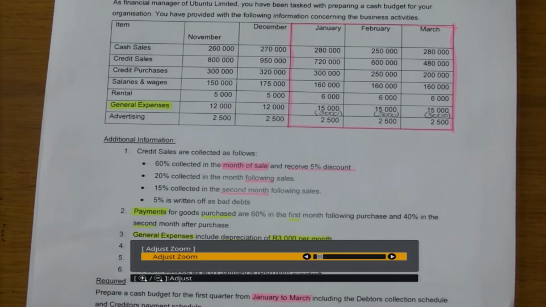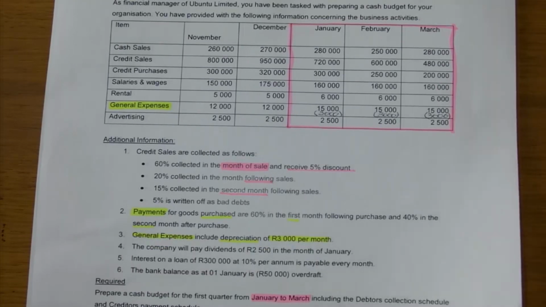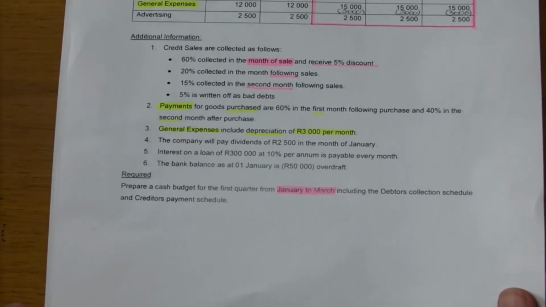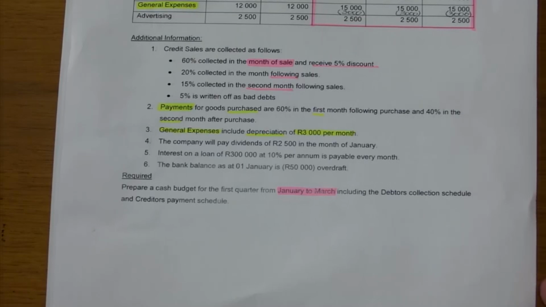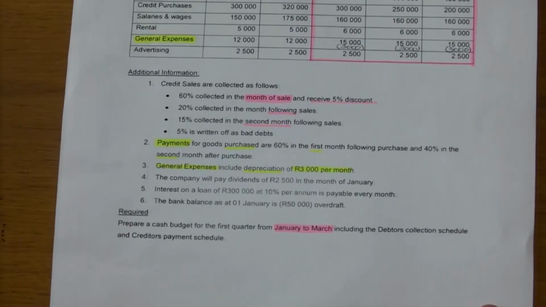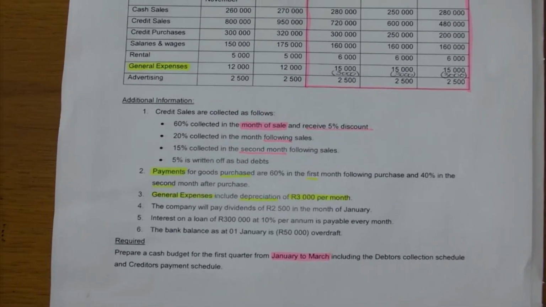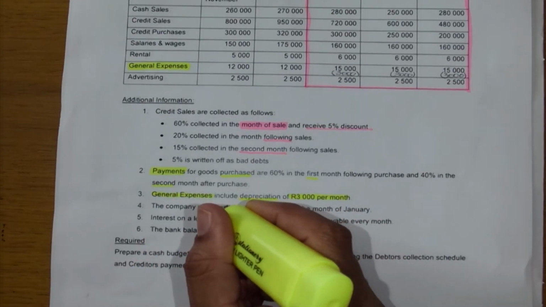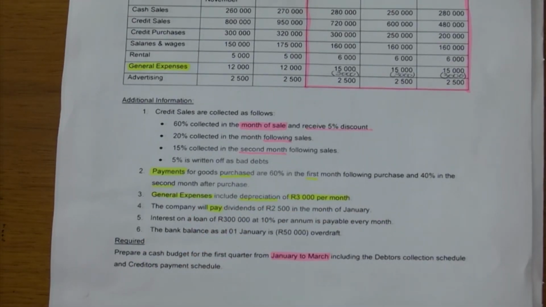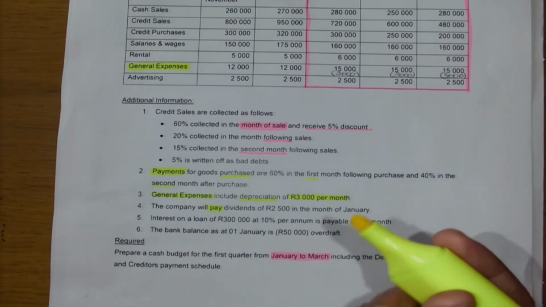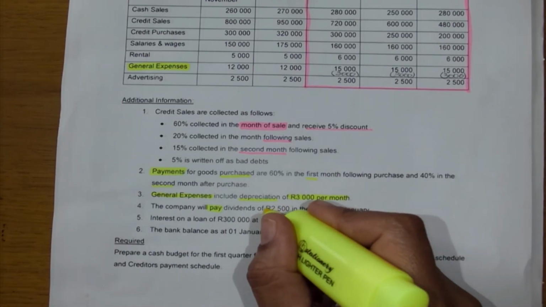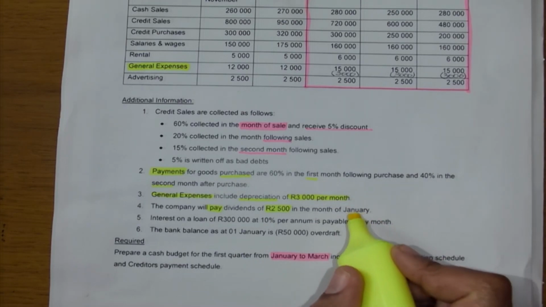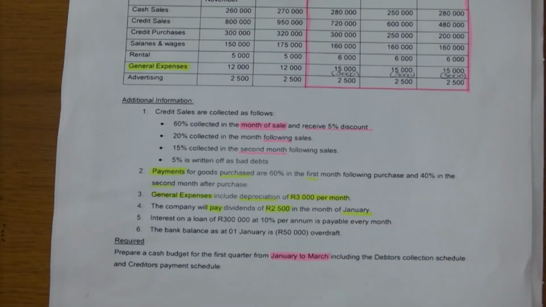And read the question carefully. Sometimes the question might tell you that 3,000 depreciation is only for a specific month, right? So then we are done with that one. Note number 4 says the company will pay. As soon as you pay, money flows out of the company. So this is an expense, 2,500, but it's only for the month of January. So meaning February and March, you won't have that payment.